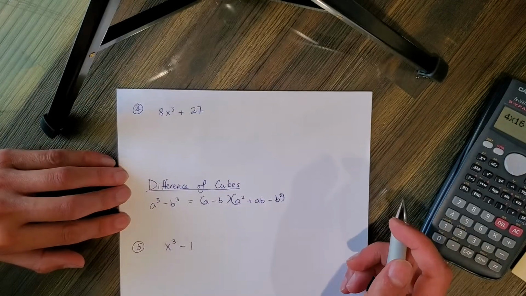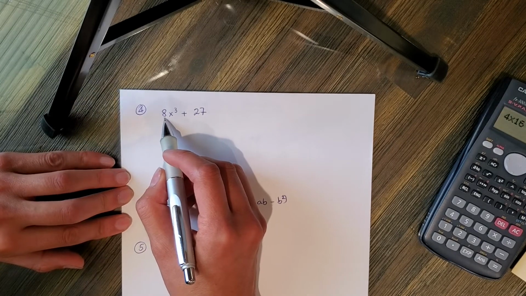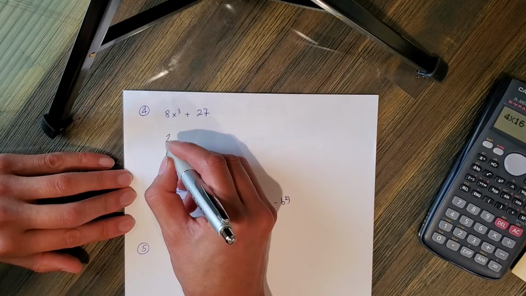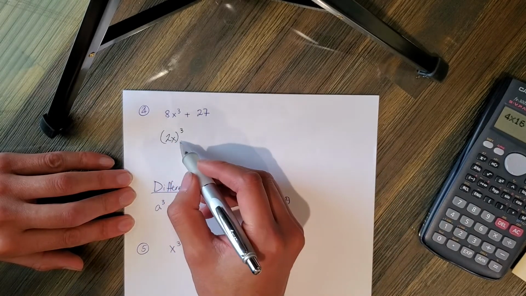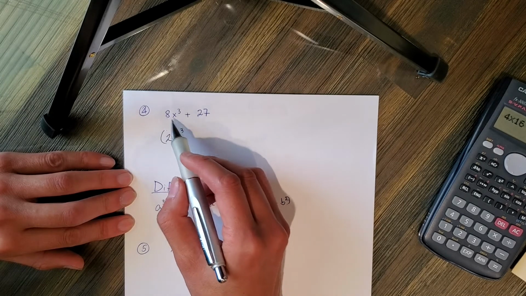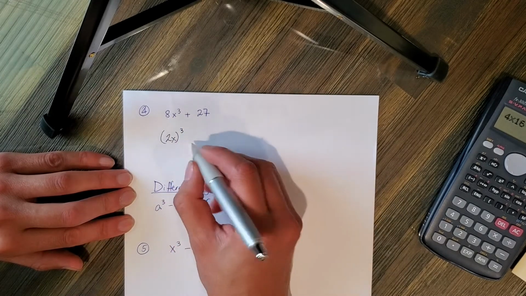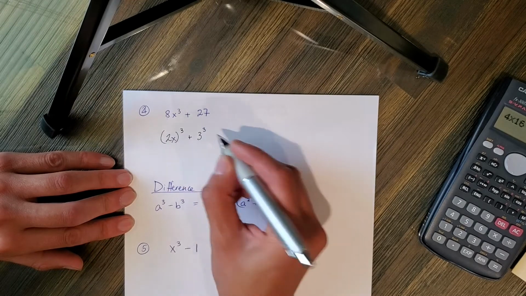Okay, next one here. Notice here we have a number here now. So 8 is also a perfect cube. So this is going to be 2x in parentheses to the third power. Notice if I multiply 2x times 2x times 2x, I will get 8x cubed. Okay, plus, and then 27 is going to be 3 cubed.